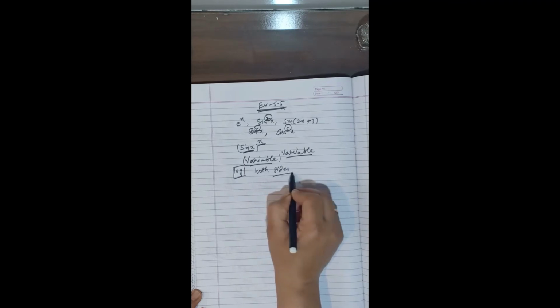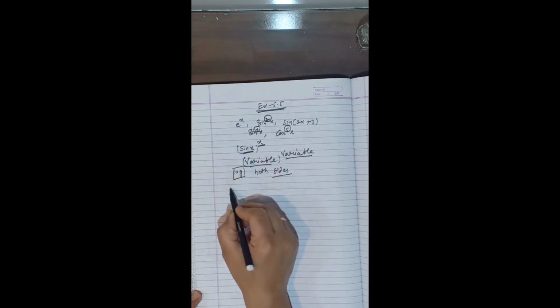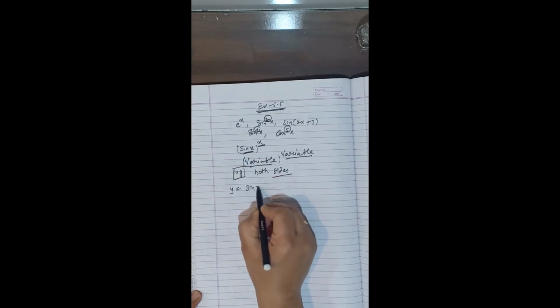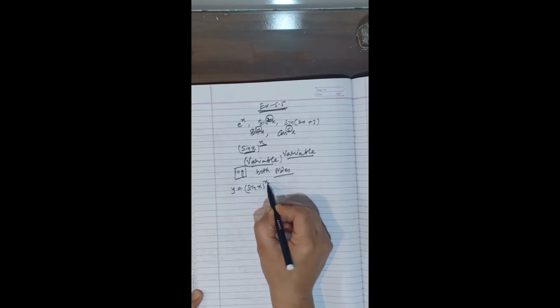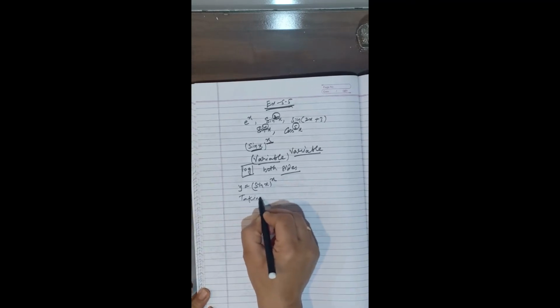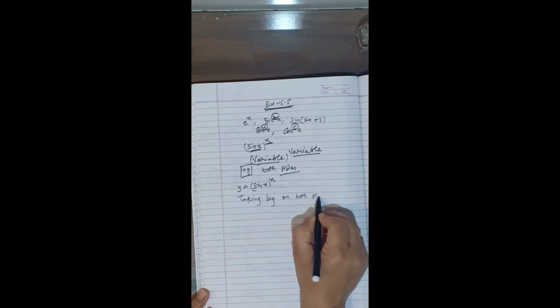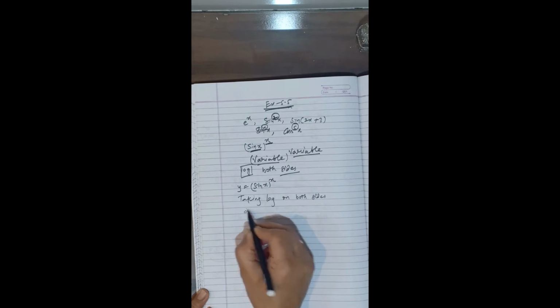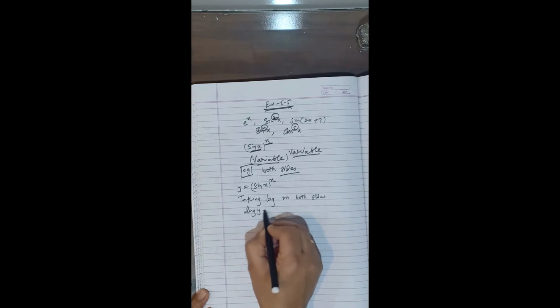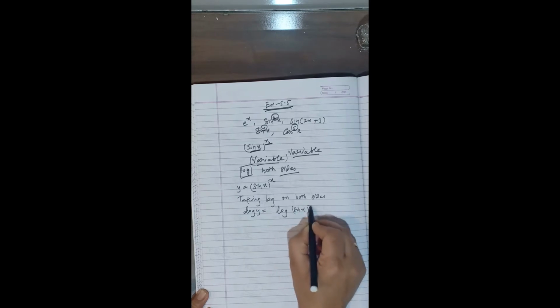Once you take the log on both sides, then you differentiate. For example, I'm picking up this question only: y is equal to sine x raised to power x. Here I'll say, taking log on both sides, you will get log of y equals log of sine x raised to power x.